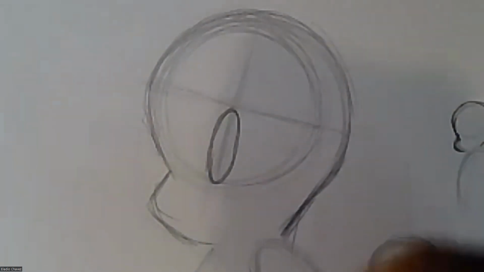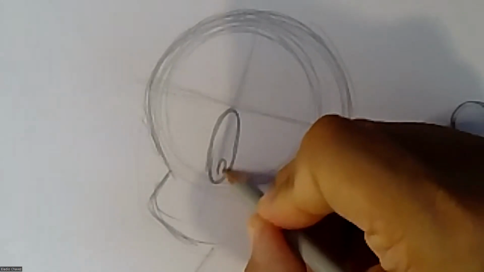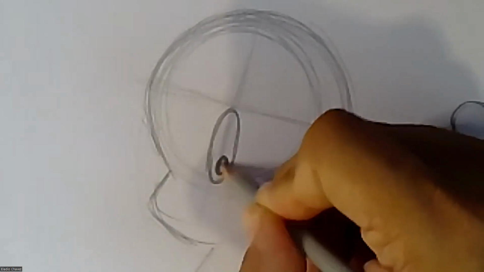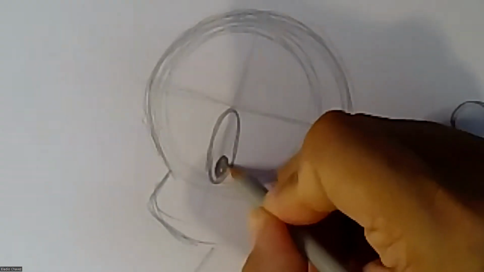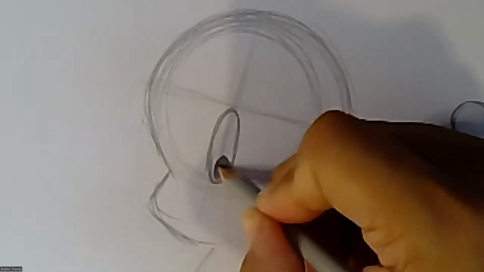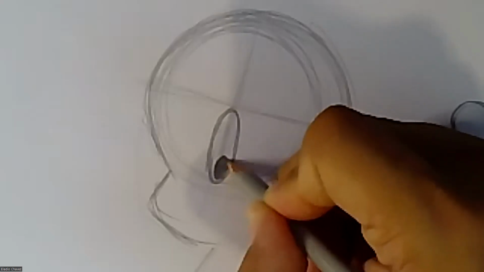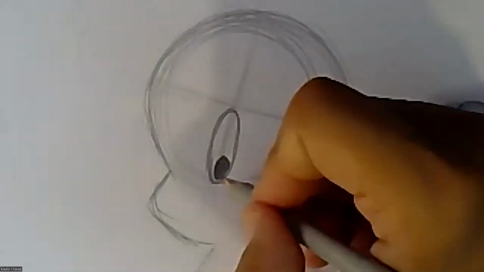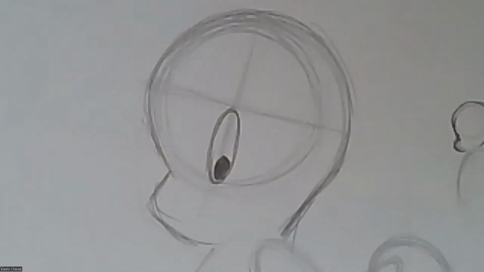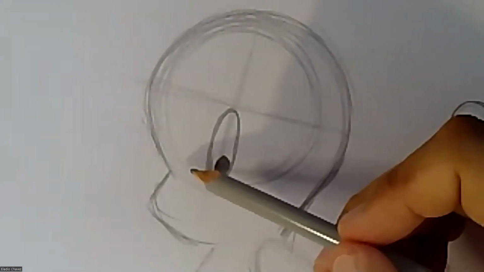Let's do the pupil. We're all pupils here. There we go. A little bit of overlapping. So it's a circle there, and then there's overlapping, kind of comes out. Right in there, like that. There's a nose in the middle.